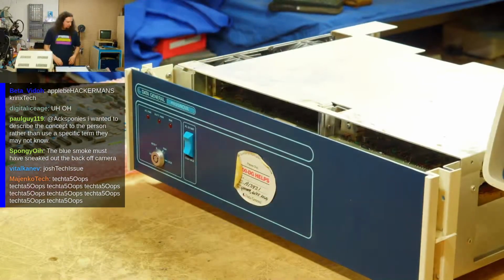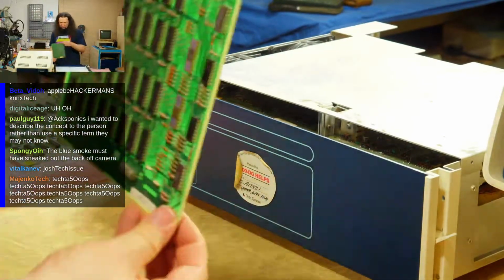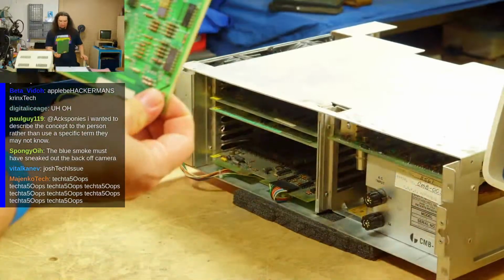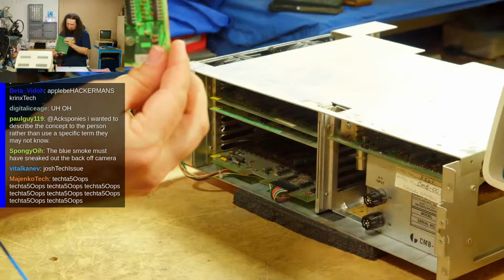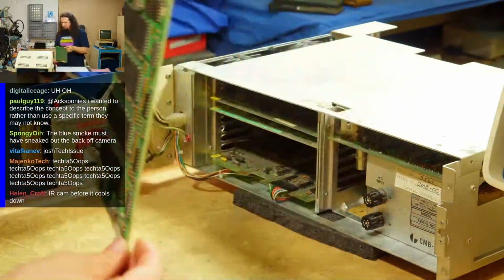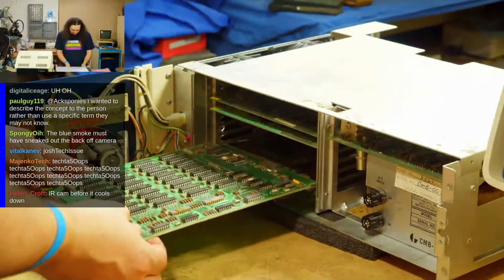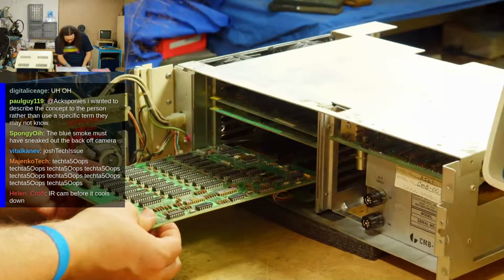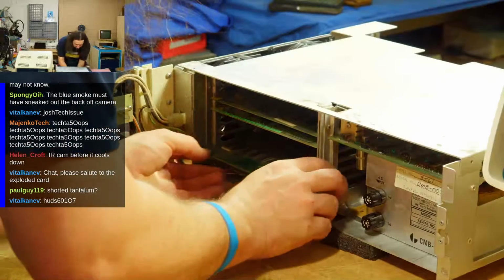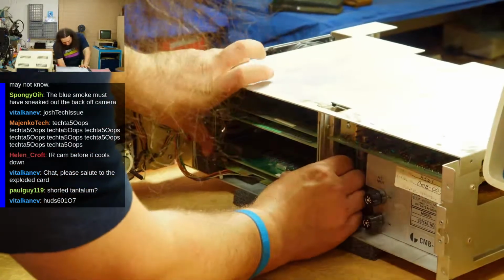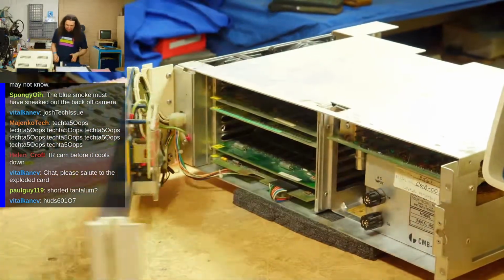No more. Okay. So, on to the cards that don't explode when we use them. We're going to put in this card. This is the lowest RAM address card that I have. So that should be good. I'm not worried about the IR cam right now. I just want to move on. We can figure that out some other time by just applying power directly to it. Okay. So I'm going to put that in.